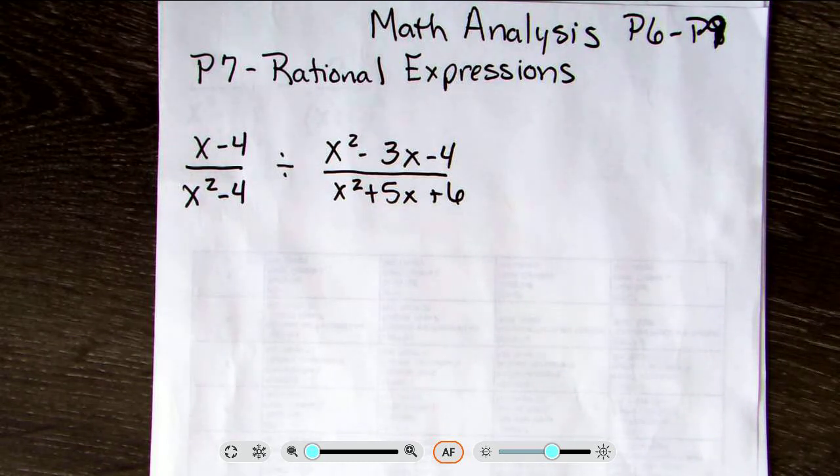Hi, in this video we are going to be talking about rational expressions and how to simplify them. I just have a few examples. If you do need more examples, please look at the videos that are found in WebAssign under the Resource tab. Or you can always look to your book and there's examples there as well.